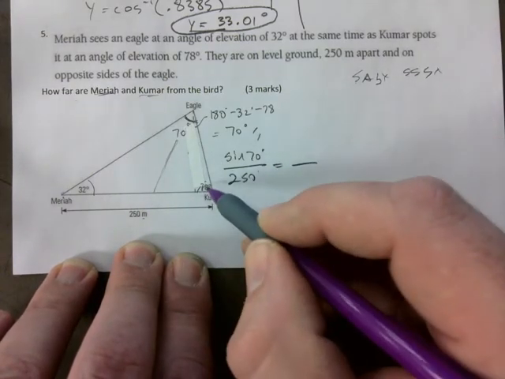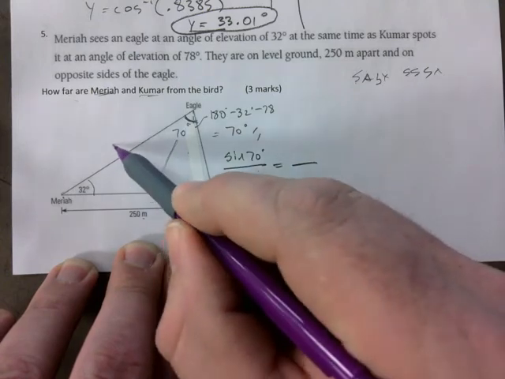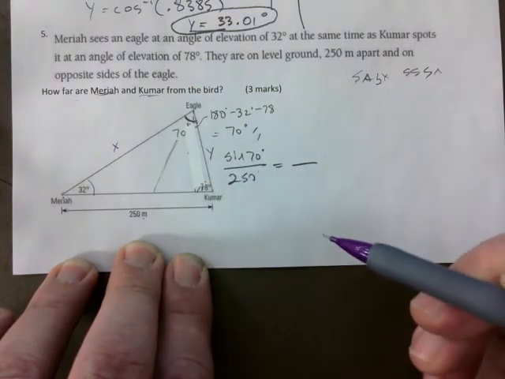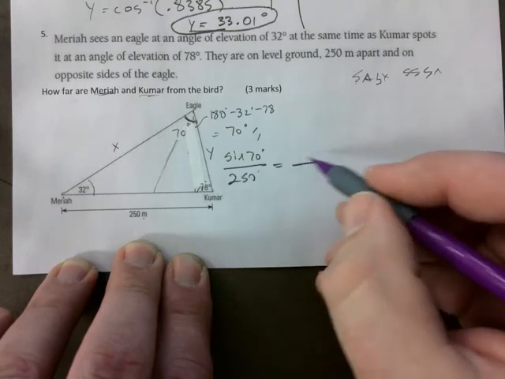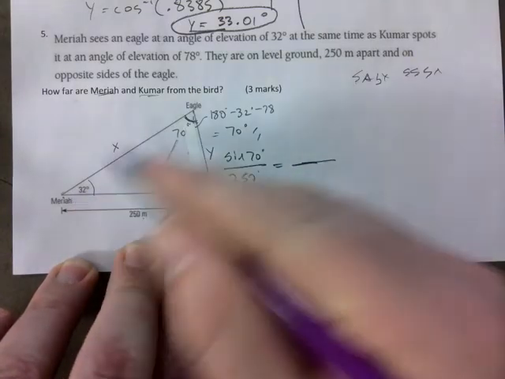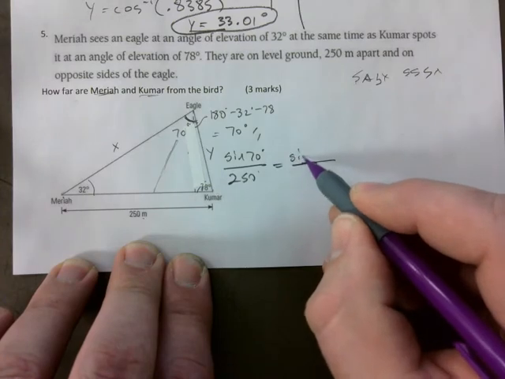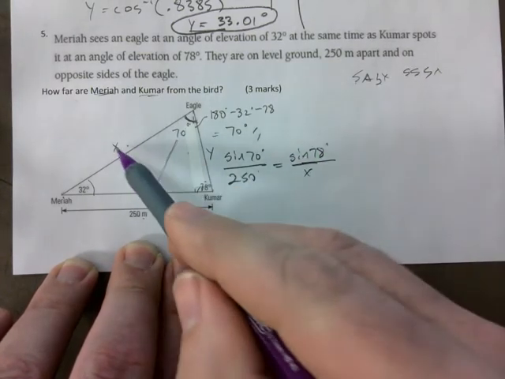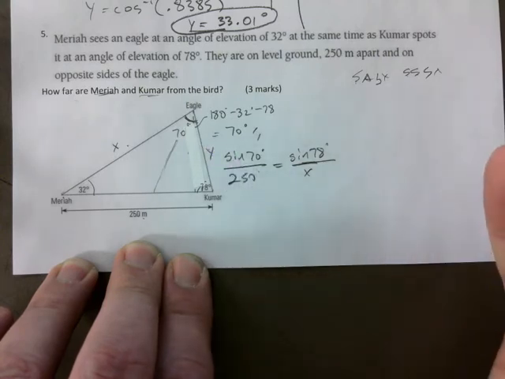Now, which one am I going to use? So I will call this X, I will call this Y. It's a very good idea to just give it a letter. If I want to find the distance between Mariah and the eagle, I have to use sine of 78. I have to use this angle to get me that one. And you've clearly labeled it on the triangle, so I would give you the marks there.